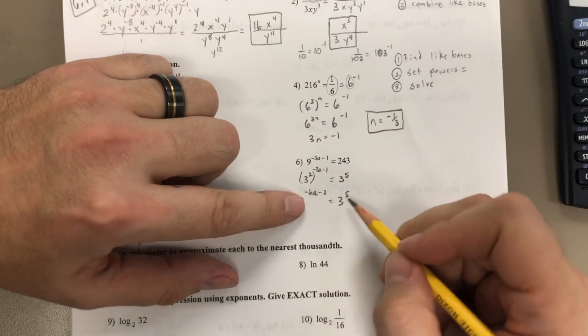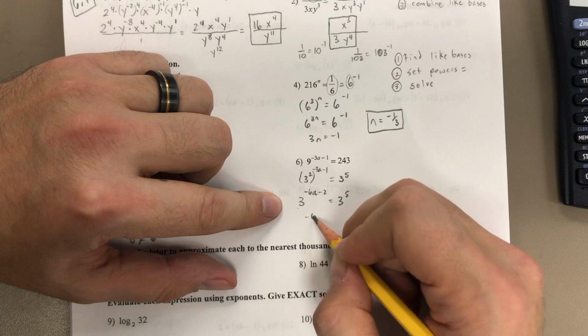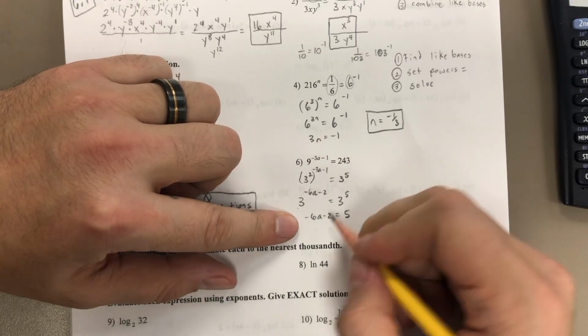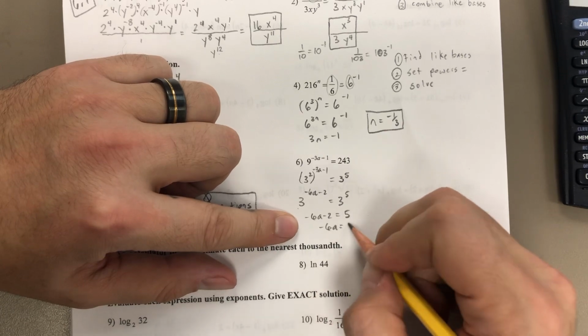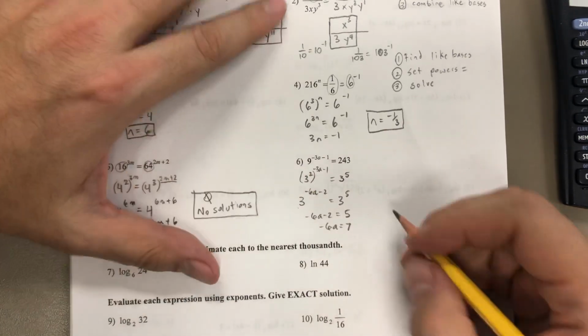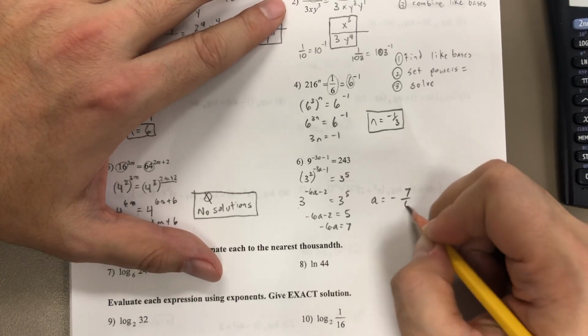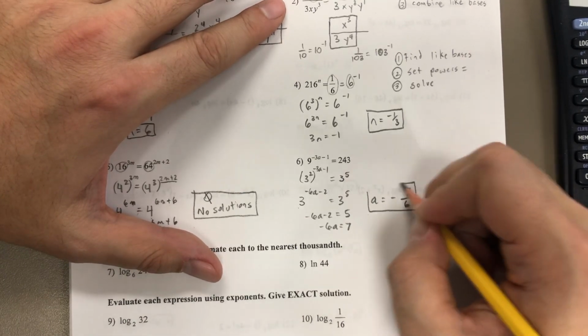Now that they have the same base, I can set the powers equal to each other. So negative 6a minus 2 equals 5. And then solve. So if I add 2 to both sides, I get negative 6a is equal to 7. And then if I divide both sides by negative 6, I get a is equal to negative 7 over 6. And that would be my answer for that one.